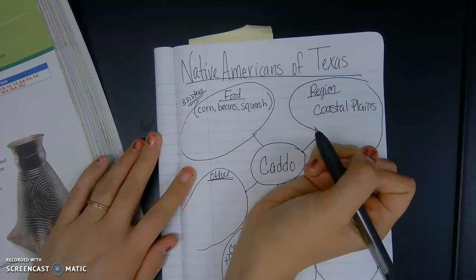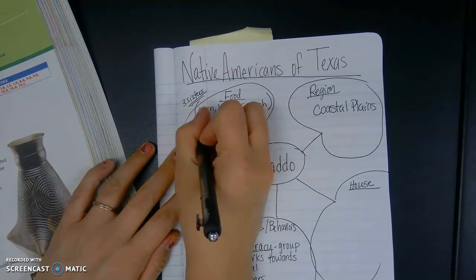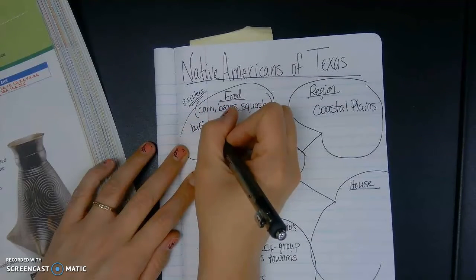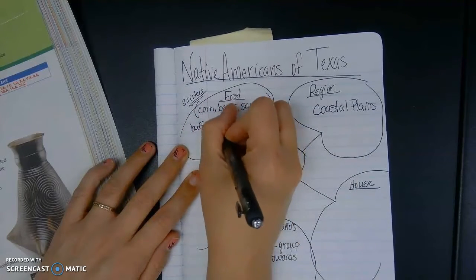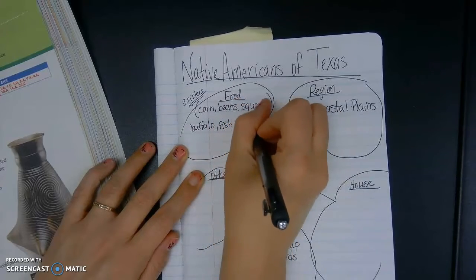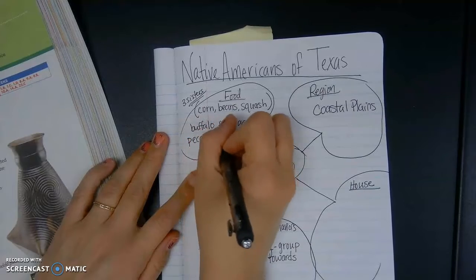Okay. Then, let's see, they would have buffalo. They said that they also had fish, acorns, pecans, and walnuts.